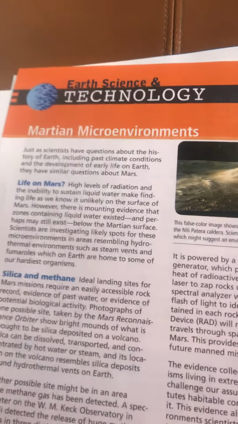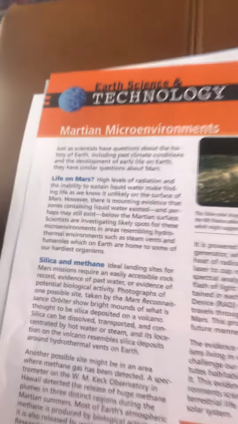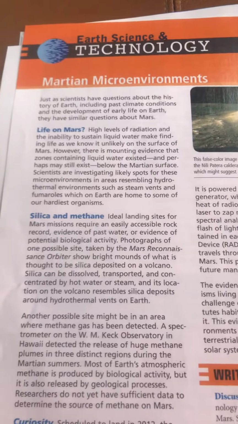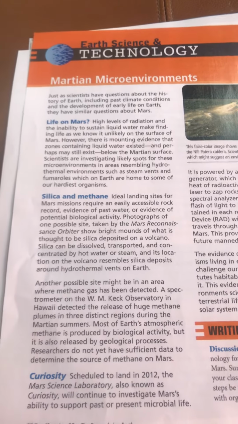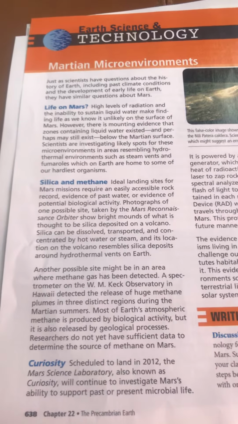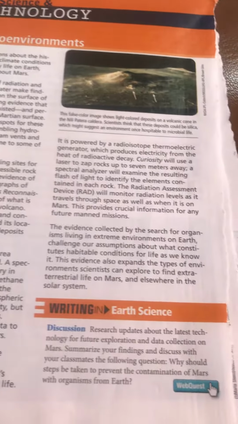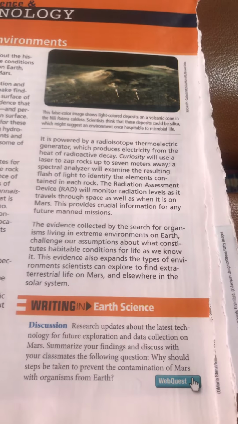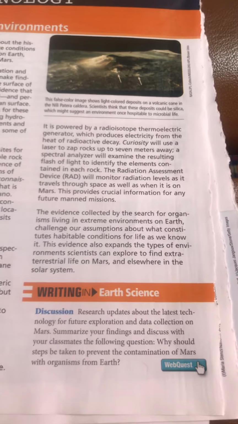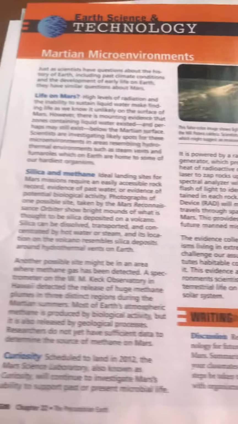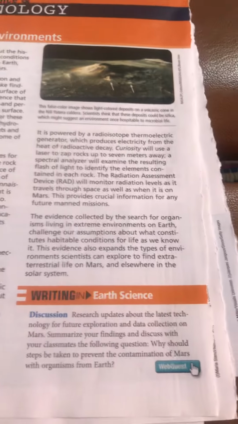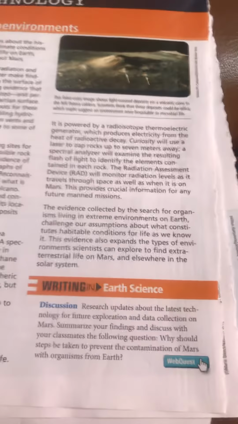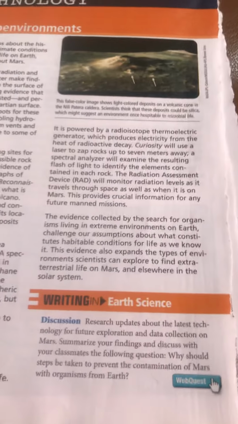And then, here's an interesting article on Martian microenvironments. Is there life on Mars? Was there life on Mars? It looks like there was some silica and methane, and so they were talking about whether there is life on Mars. And by the way, if you do a little bit of research on that and turn that in, you could earn some extra points.